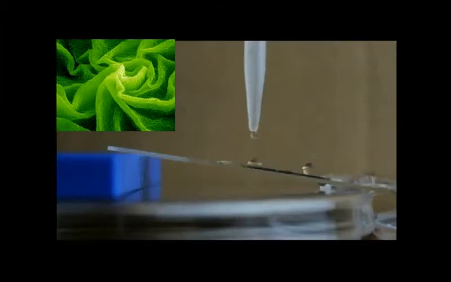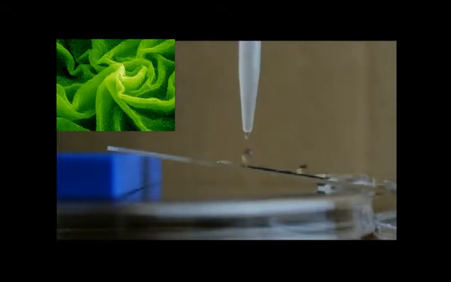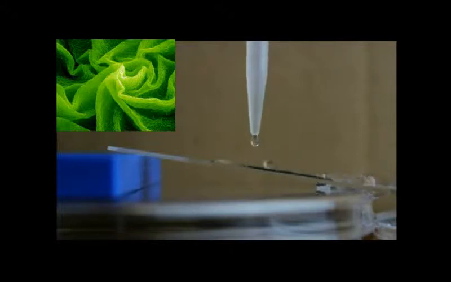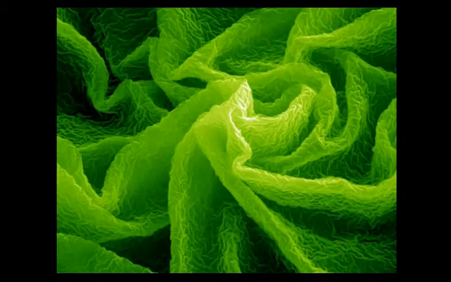Here is a video showing how a water drop moves on the superhydrophobic surface made by nanotechnology. As you can see, the water drop does not stick to the surface at all, and it just rolls off the surface when there is a tilt.